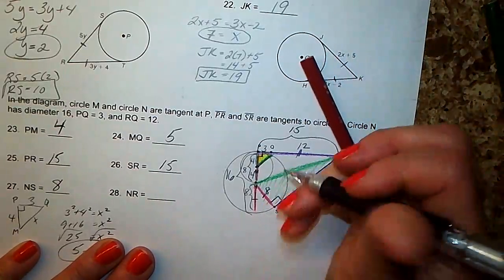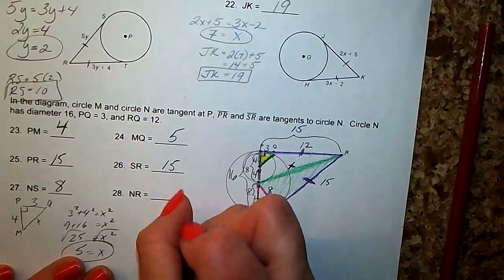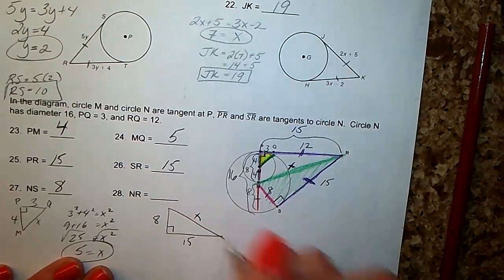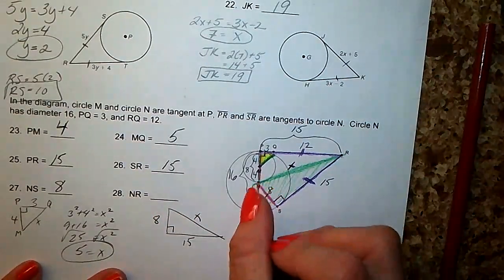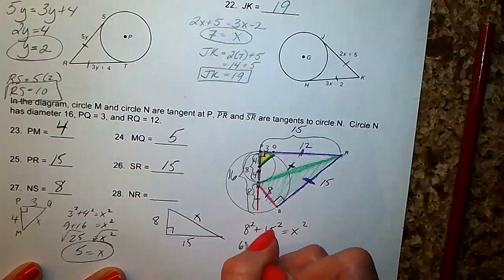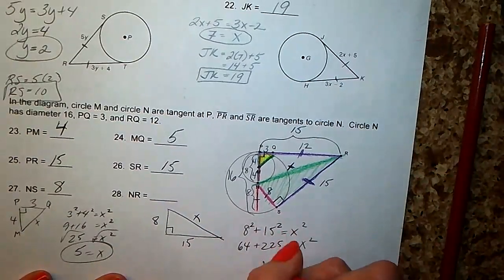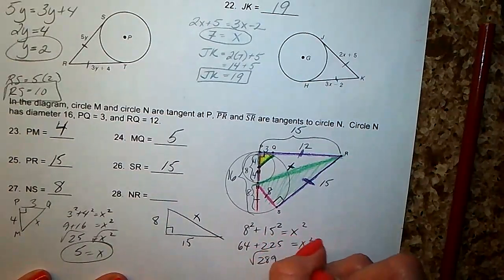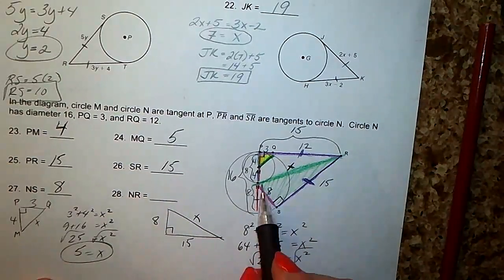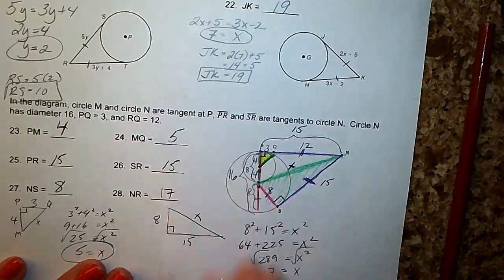And what I want to find is this length right here. So again, what I'm looking at is a right triangle where I have a side that's 8, a side that's 15, and I want to find the x value there. So let's plug it in. 8 squared plus 15 squared is equal to x squared. So that's 64 plus 225 equals x squared. So we have to add them together. We get 289, take the square root, and what you end up with is 17. That was one of our special Pythagorean triples, the 8, 15, 17 triangle there.